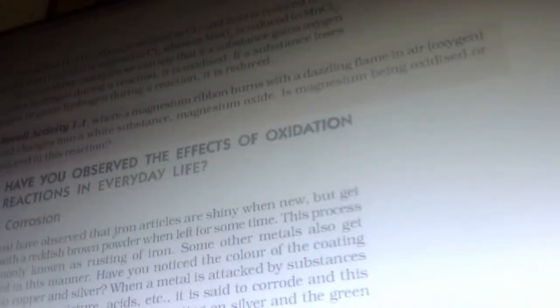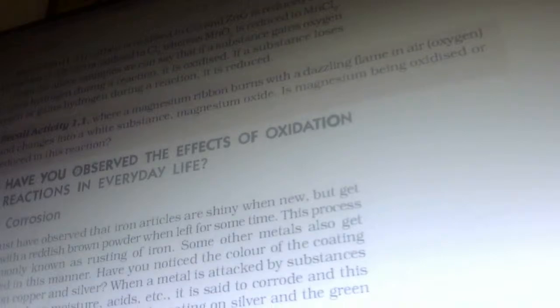Let me check the definition of corrosion once again. Corrosion: metal is attacked by substances around it, such as moisture and acids. This process is corrosion. In silver, it's black coating, in copper it's a green coating, and in iron it is that flaky brown rust.